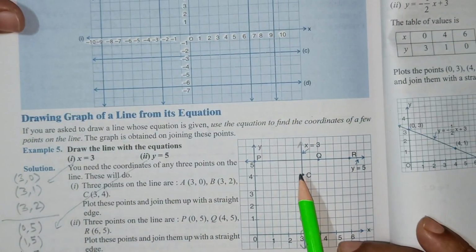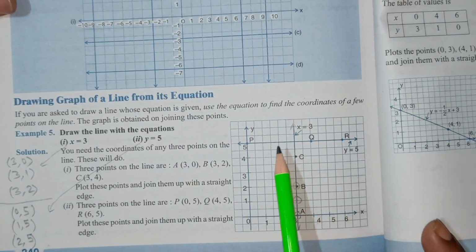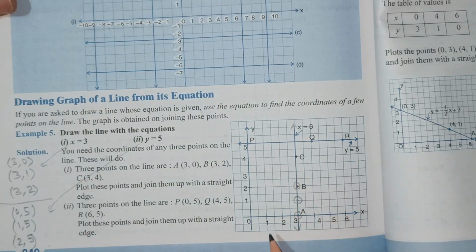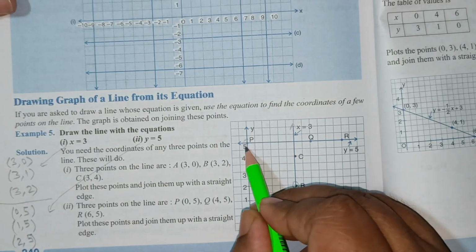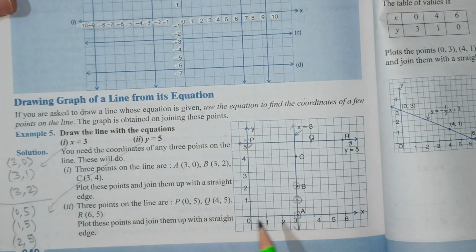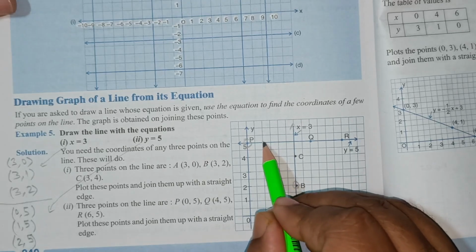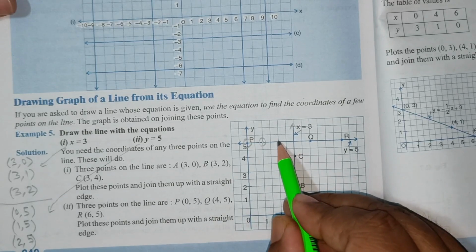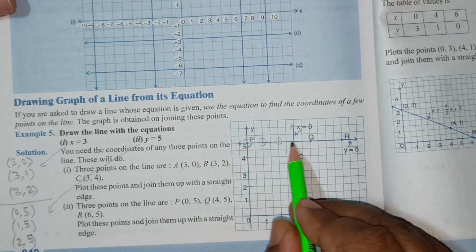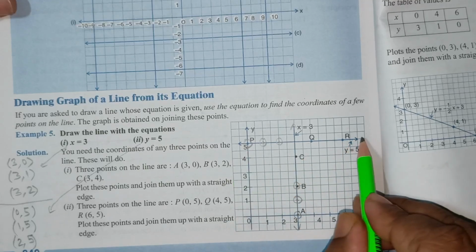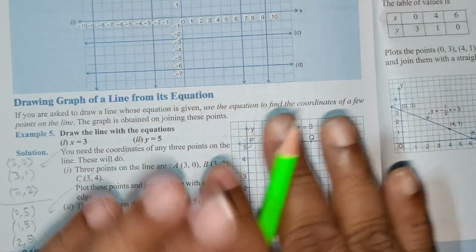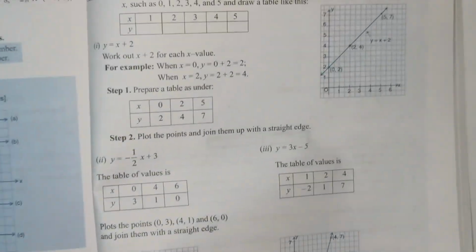See over here, we are going to plot. So basically, see, where is 0? This is x is equal to 0 at 5. So this is the first point. Next, x is equal to 1 and 5. This is the second point. Next, x is equal to 2 and 5. So this is the third point. Now you draw the line. So this is the line. Okay. And this is basically your y equal to 5. Very simple, students. Don't worry at all.